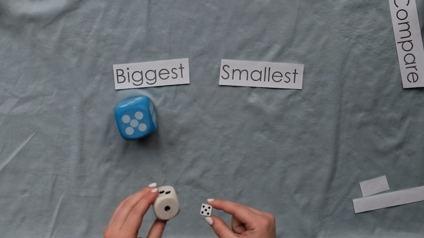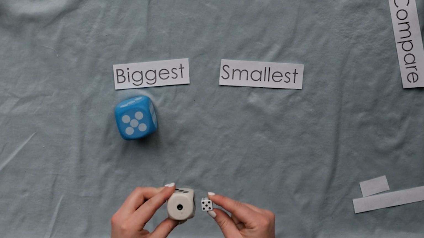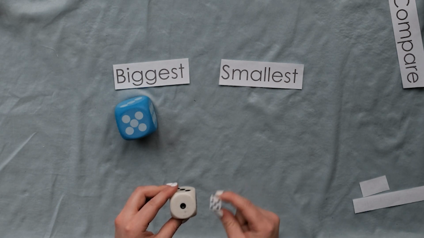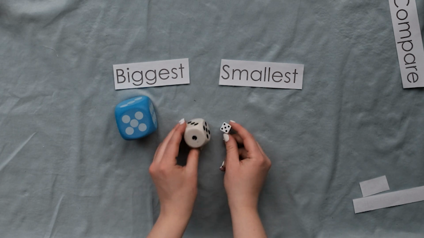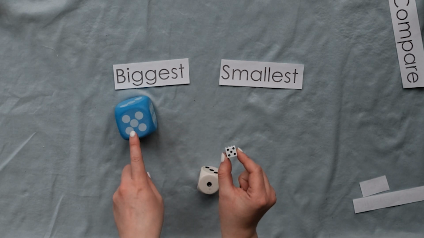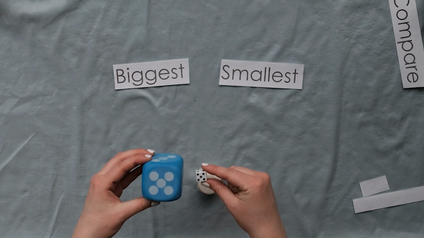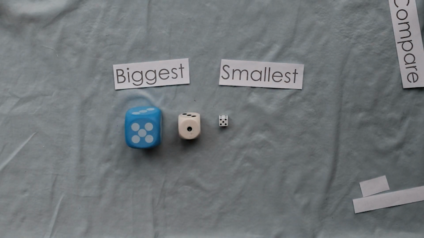Again, I'm going to take the 2 dice and compare them. So I will compare this one to that one. Which one is smaller? This one, right? This is the smaller dice. This one is much bigger than that one. But let's see, is this one smaller than this one too? Well, if I put them beside each other, I can definitely tell. So now I can tell that this one is the smallest.